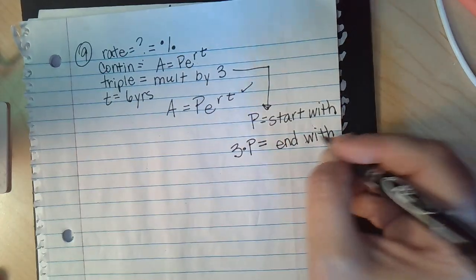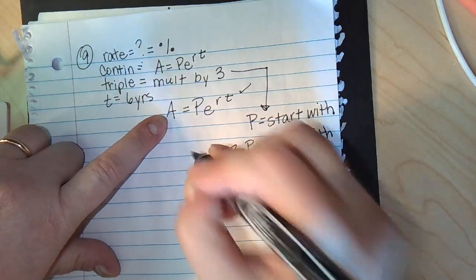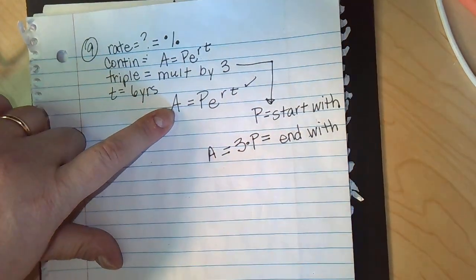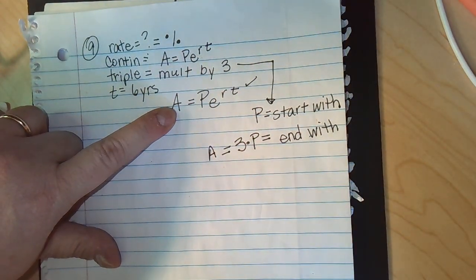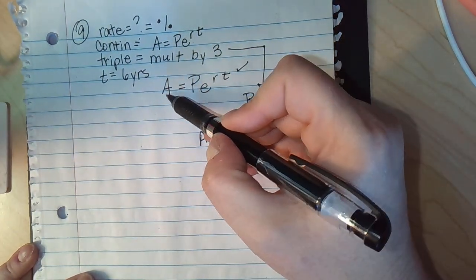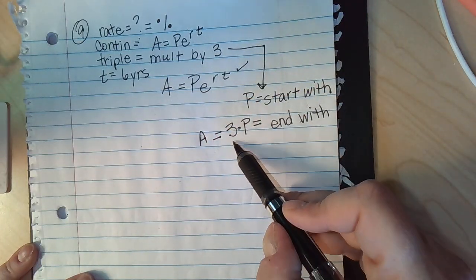Since this is the thing I end with, that's the same thing as capital A, because A means what you've accumulated or what we end with. So let's see if we can do this. We're not going to have an A anymore. Instead, we're going to say 3P.